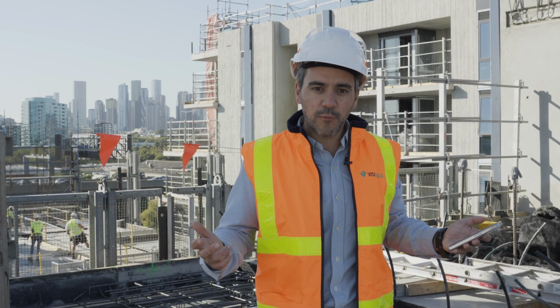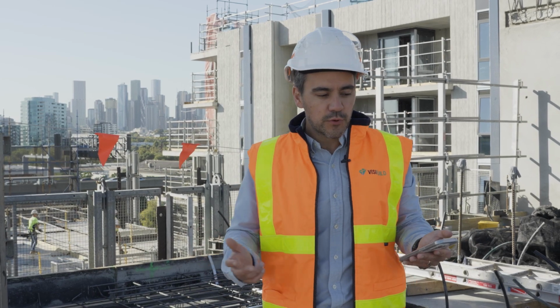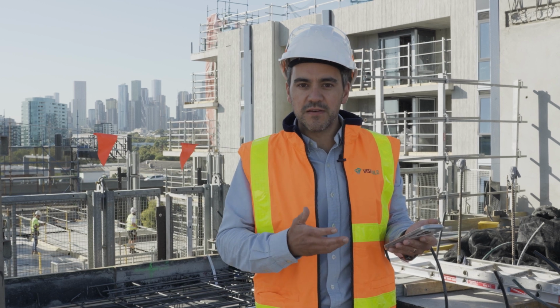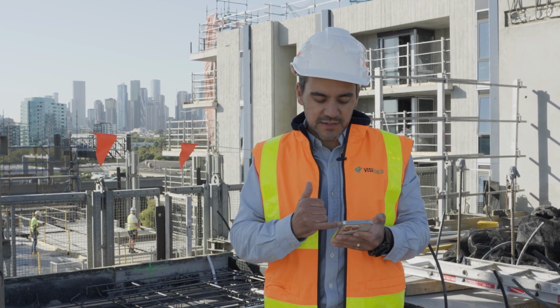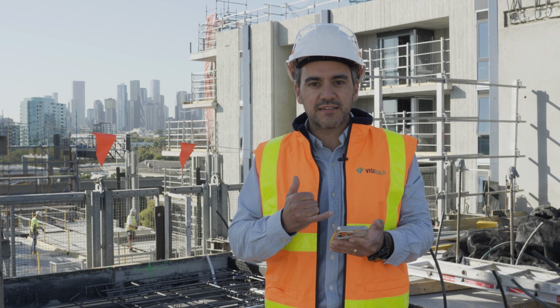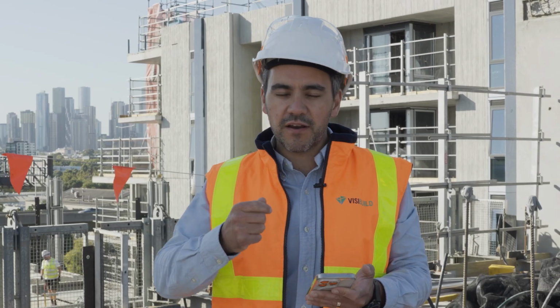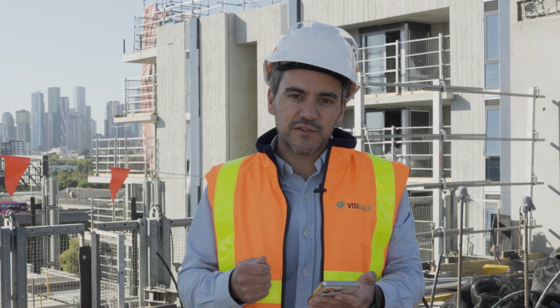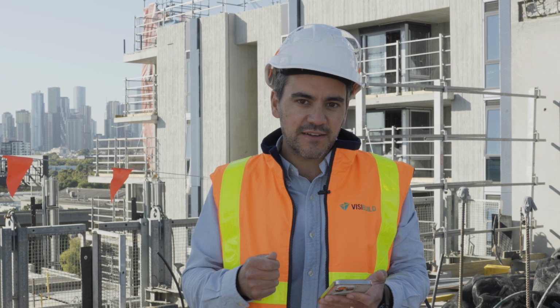We can see here today, the formwork here is nearly complete. We're starting to get ready to install more reinforcement, and I can see that the formwork has already started to complete their inspection. That is one of the really unique advantages of VisiBuild: previously this information was siloed and you didn't get these quality assurance records until after the fact.